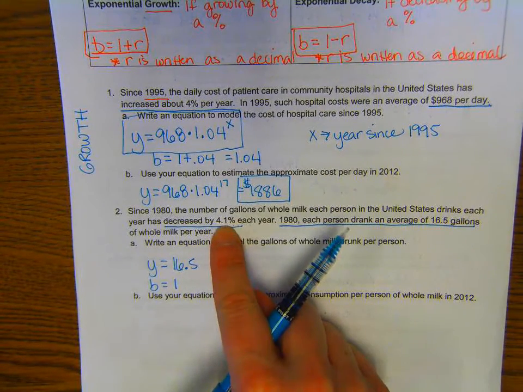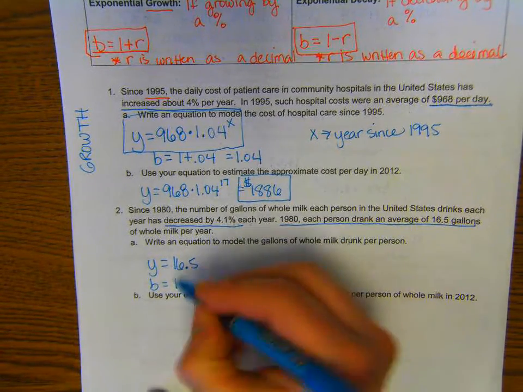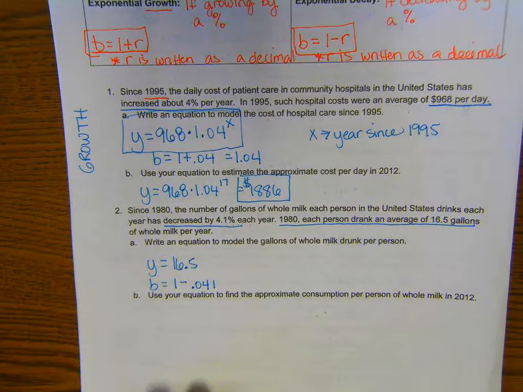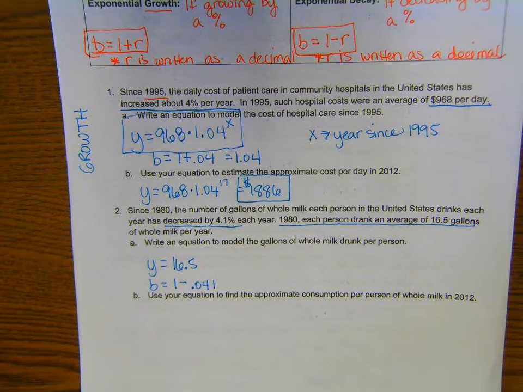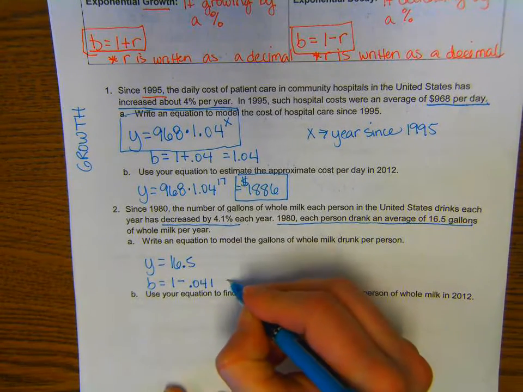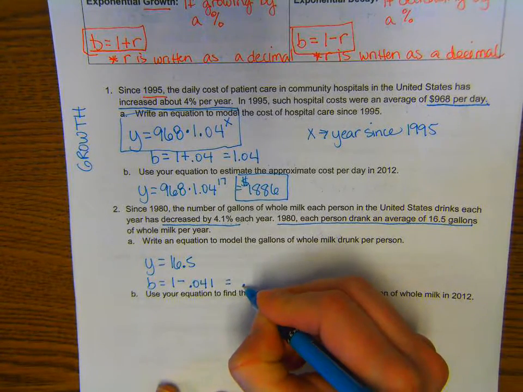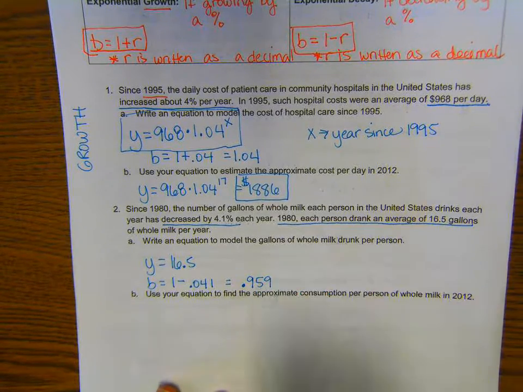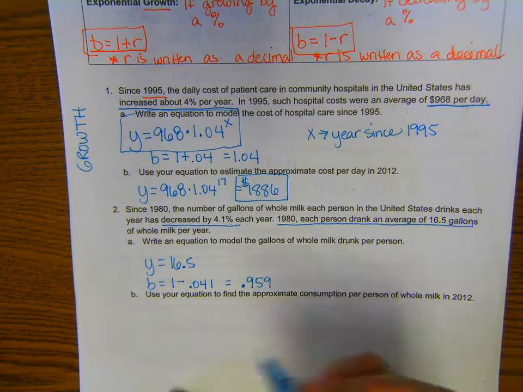Would you change 4.1% to a decimal? I know there's a decimal in there, but it's not a decimal yet. 1 minus 0.041. What is 1 minus 0.041? 0.959, right? So that's my B.